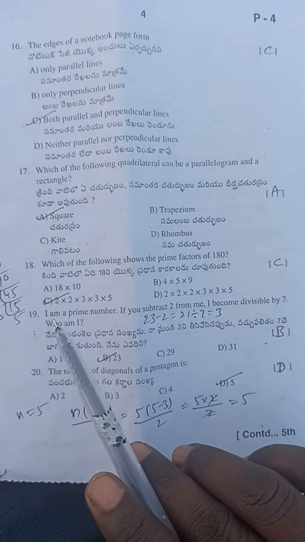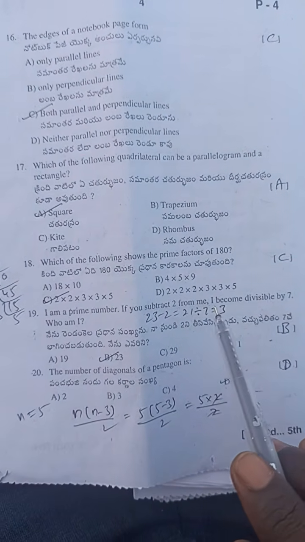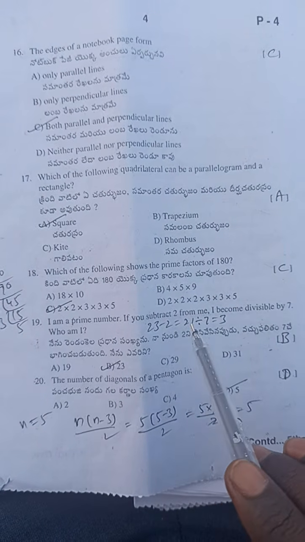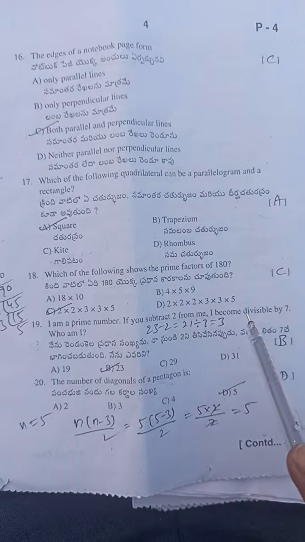C. Next, I am a prime number. If you subtract 2 from me, I become divisible by 7. So what is the option? B. 23 minus 2 is 21. 21 divided by 7 is 3.